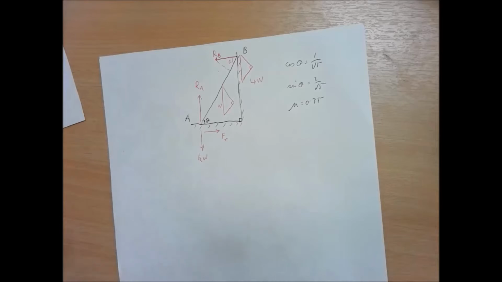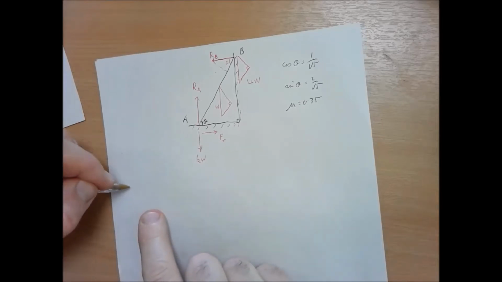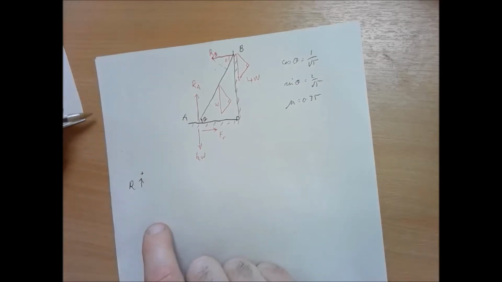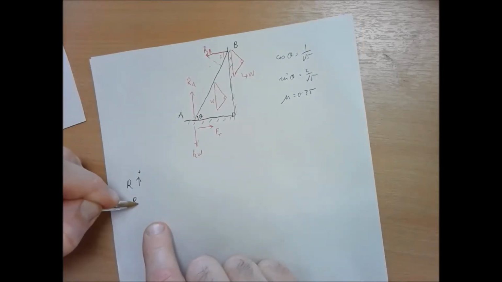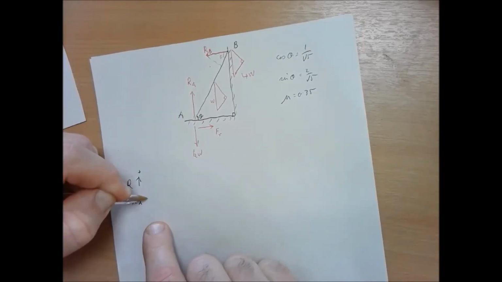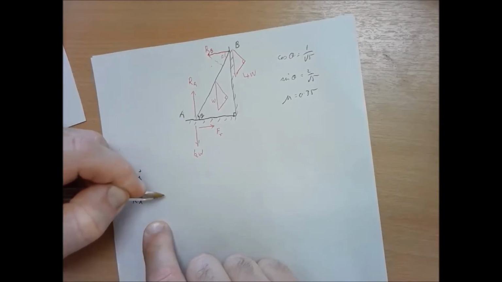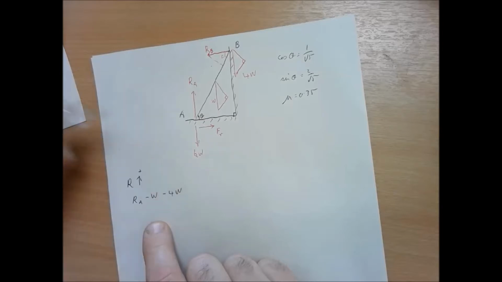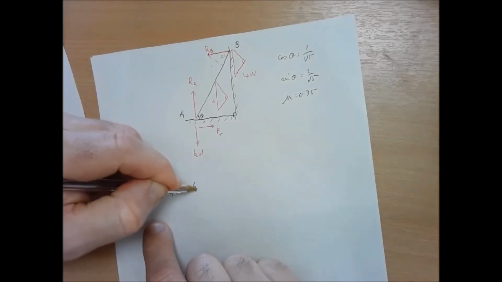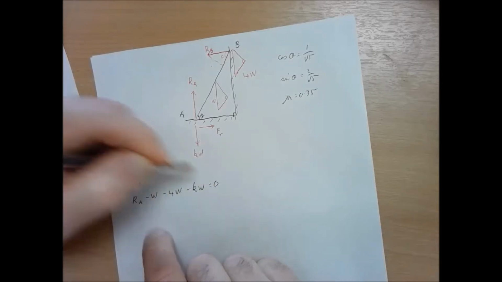So the first thing we're going to look at is resolving vertically. And I get RA minus W minus 4W minus KW equals 0.